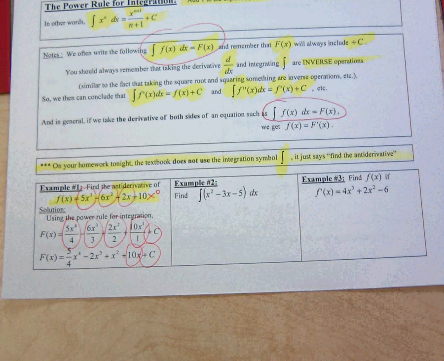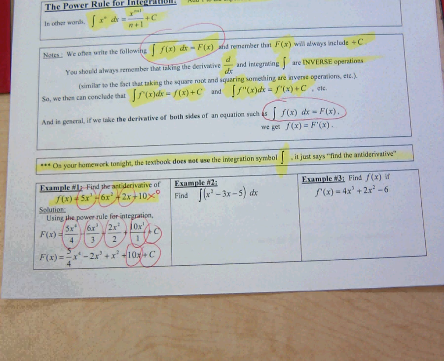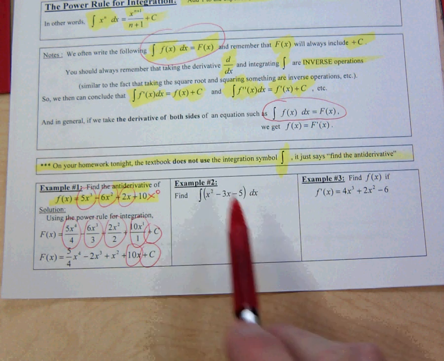Okay, all right, so I'm going to call on somebody. How about Sam? Can you integrate this one for us?